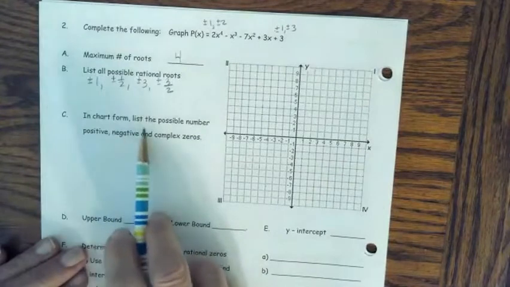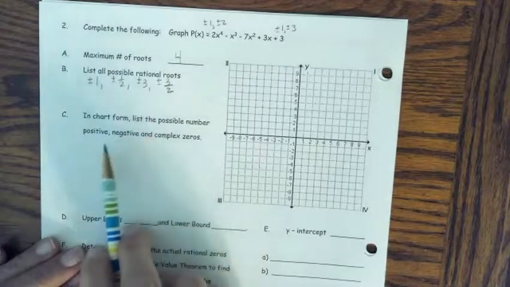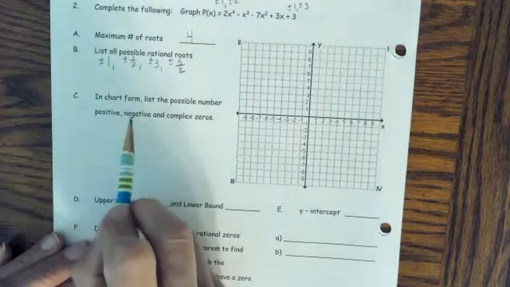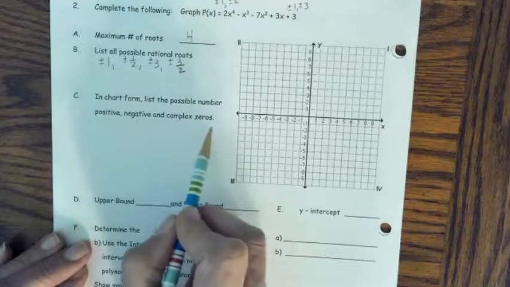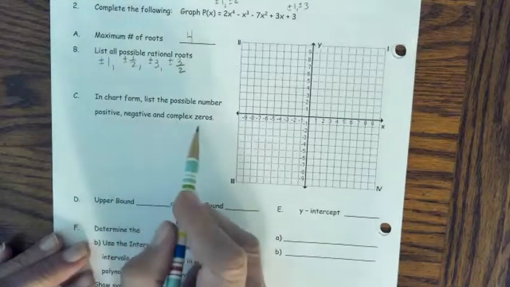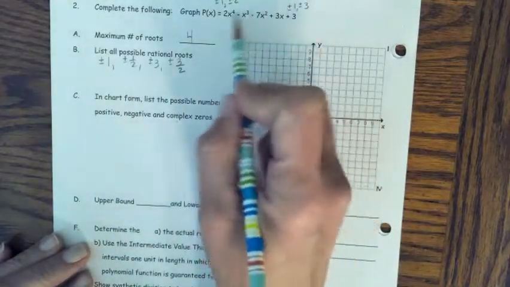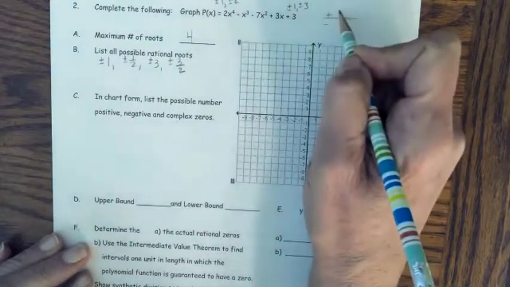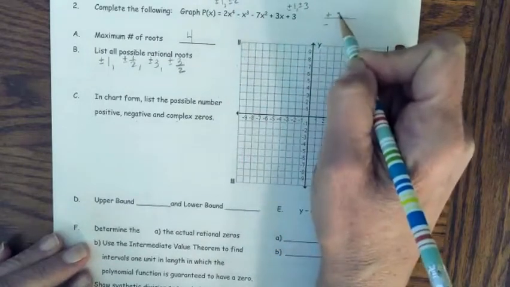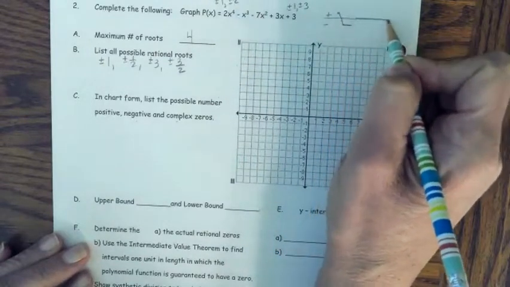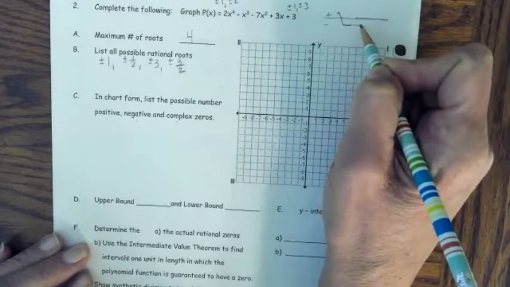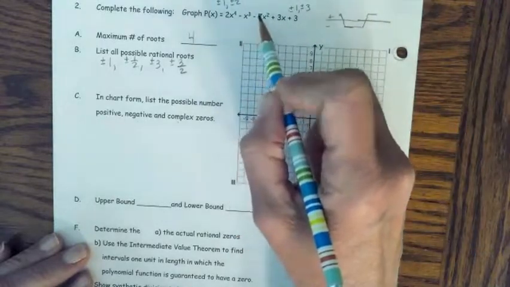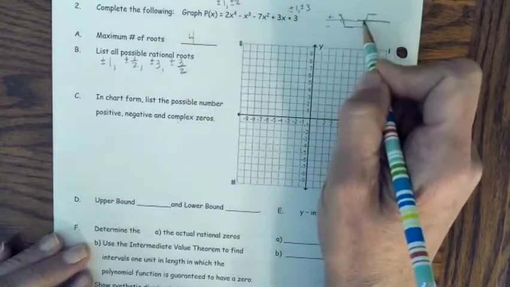Then we're going to be looking at my PNCT chart. So total number, your positive roots, negative roots, complex roots, and total. So remember, the first thing we look at is the polynomial, and we're looking at sign changes. So we start positive, then we go to negative, then we stay negative, then we go to positive, and then we stay positive. So on this one, we've got 2 sign changes.